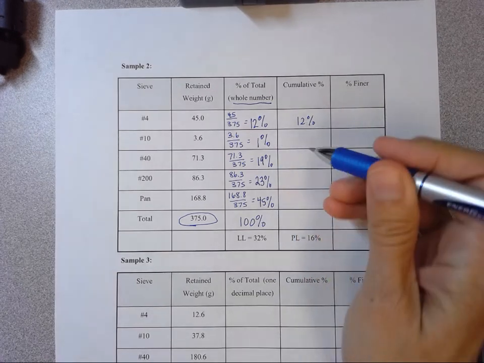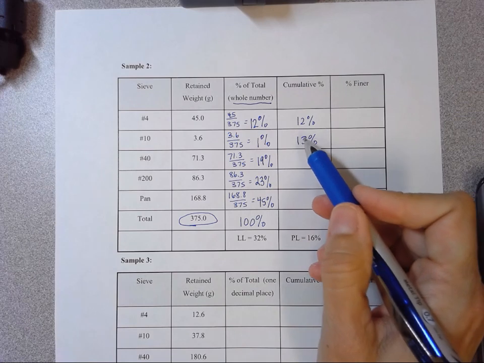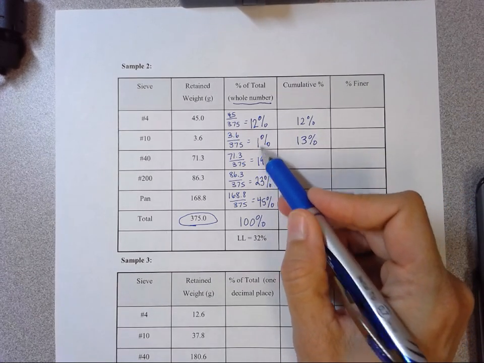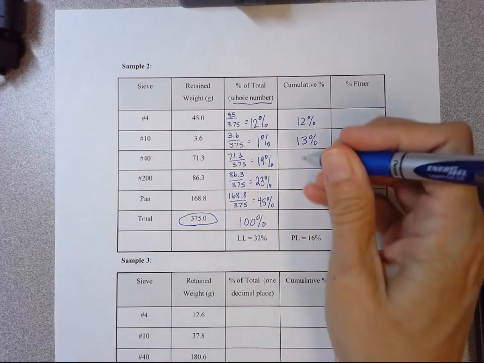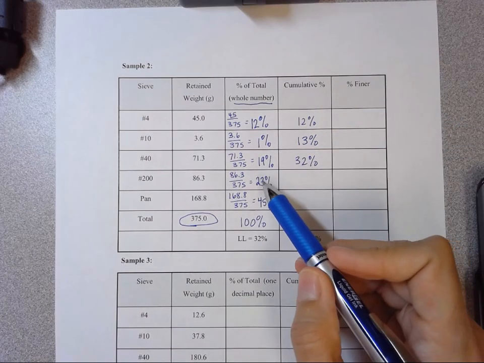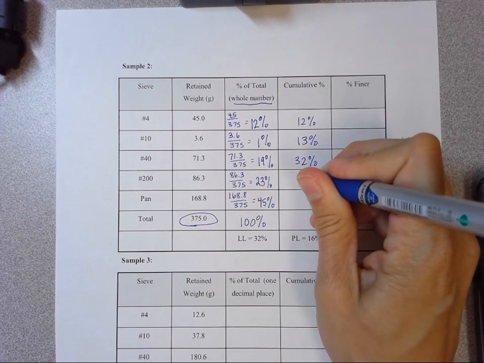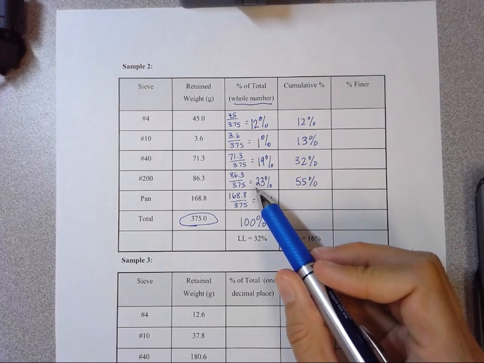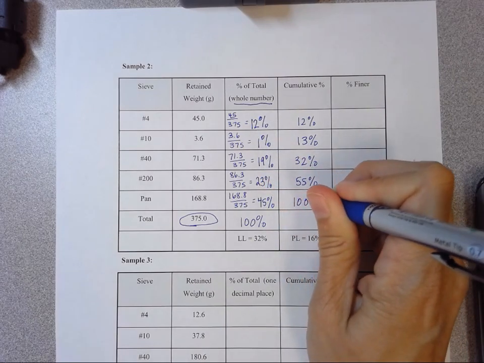So 12 plus 1 is 13%, 13 plus 19, you can think about it this way or that way, 19 plus 1 plus 12, is 32%. 23 plus 19 plus 1 plus 12 is 55%. And then 45 plus 23 plus 19 plus 1 plus 12 is 100%.